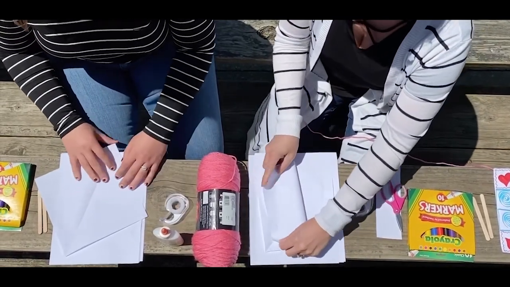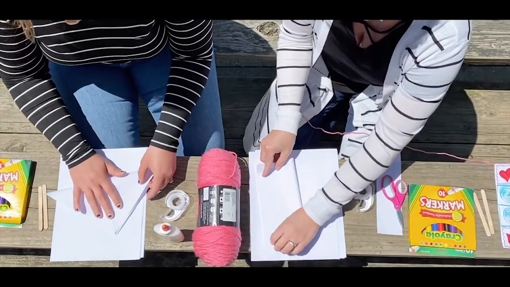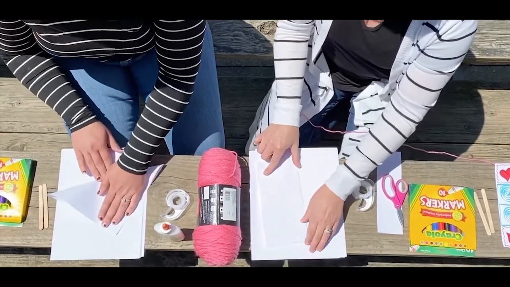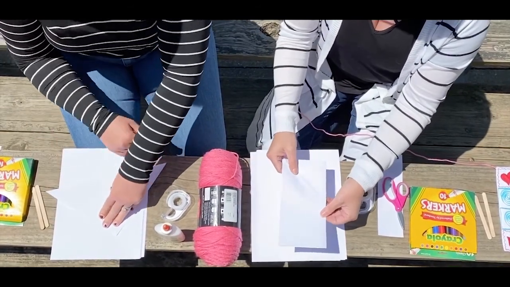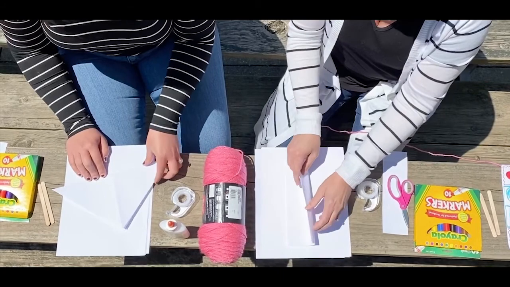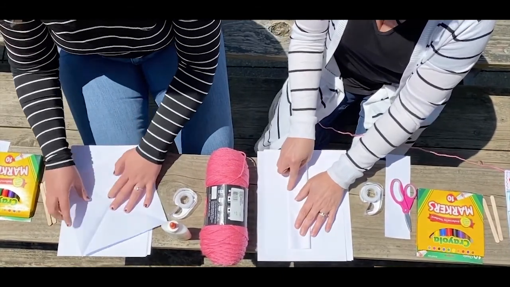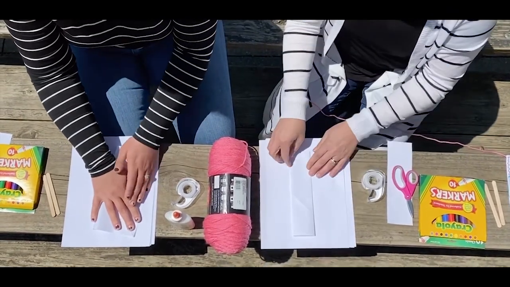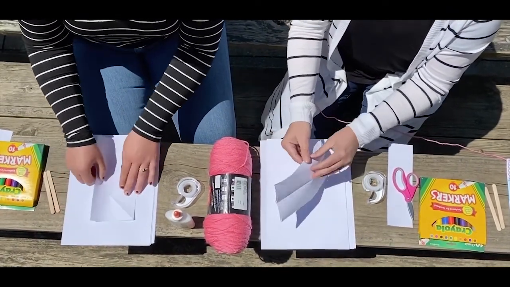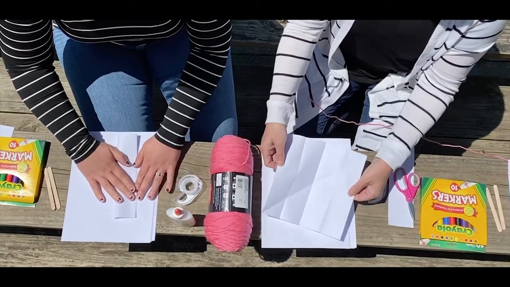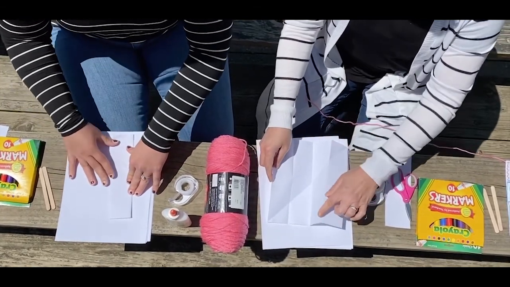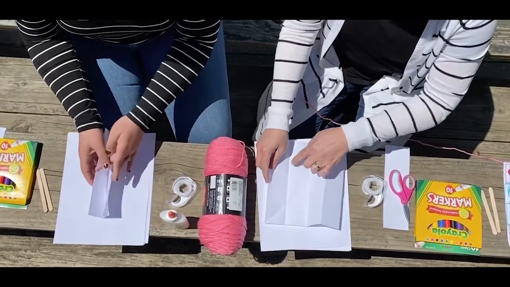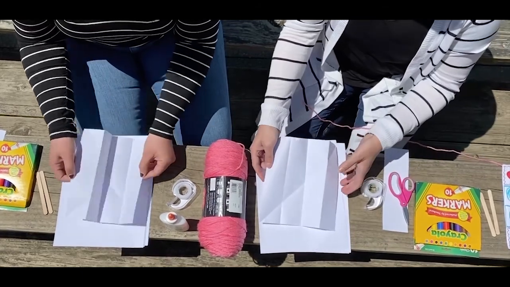Then fold it in half. Once you have it folded in half, fold it in half again. Open it back up, and you see that I have all of my creases. I have 1, 2, 3 creases.